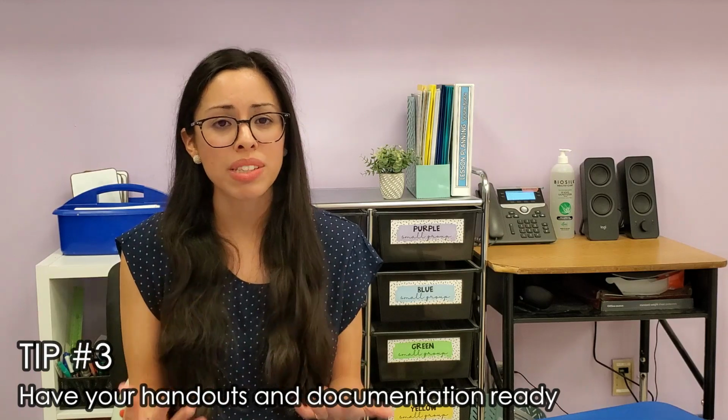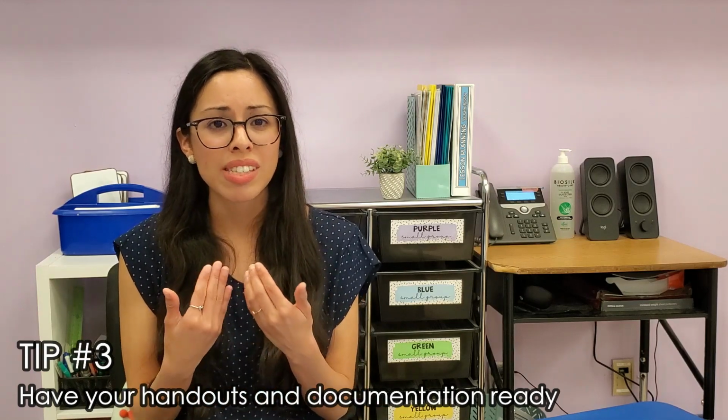Tip number 3 is to have your handouts and your documentation ready. Some handouts that I like to have ready are my daily schedule, my list of kinder goals, the child's student data folder and notebooks, and then my parent-teacher conference form that I created. And I do have the child present during the conference so that the parent and the child are aware and on the same page about expectations. And there is accountability for that child especially.